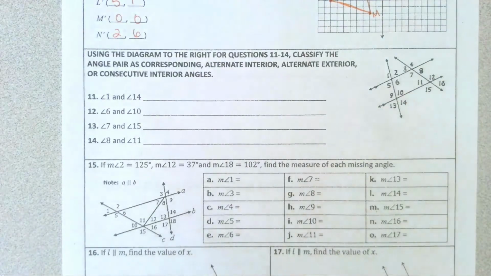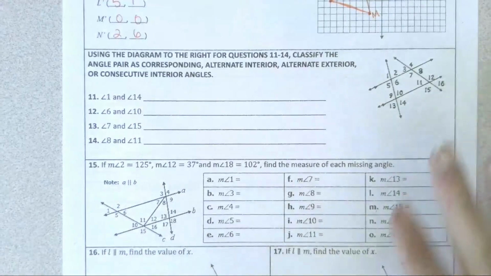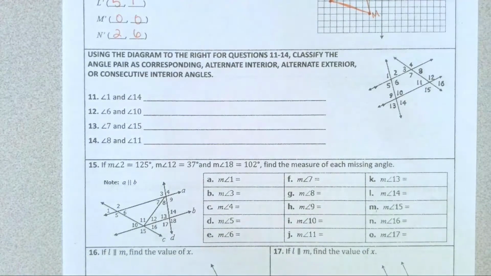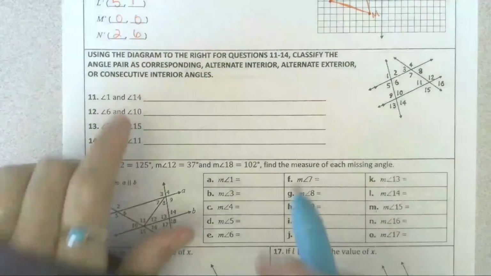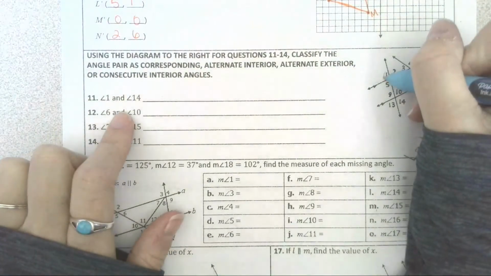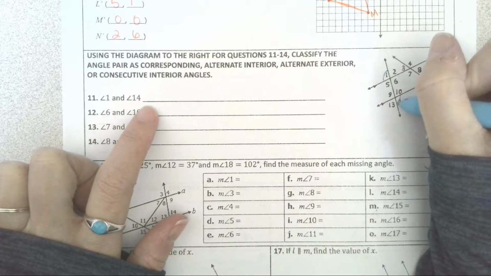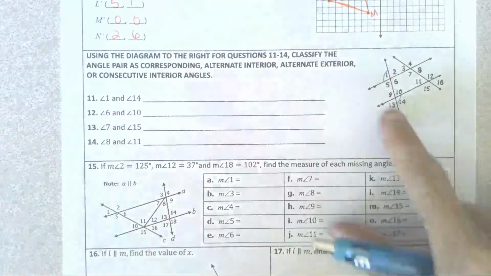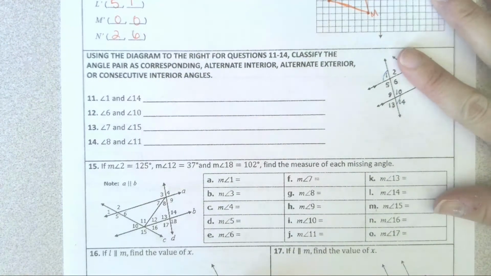I'm going to use a different color for each of these angle pairs so that we can mark them on the diagrams so that you can see them a little bit more clearly. So let's look at number 11. This is going to be angle 1, which is here, and angle 14, which is down here. Because those are on this left line, I'm going to go ahead and cover up the right one so that I can just focus on these.